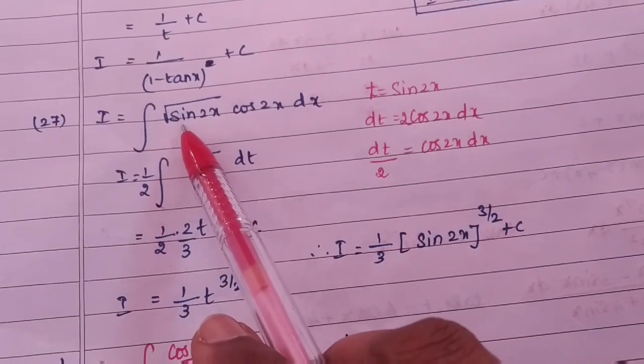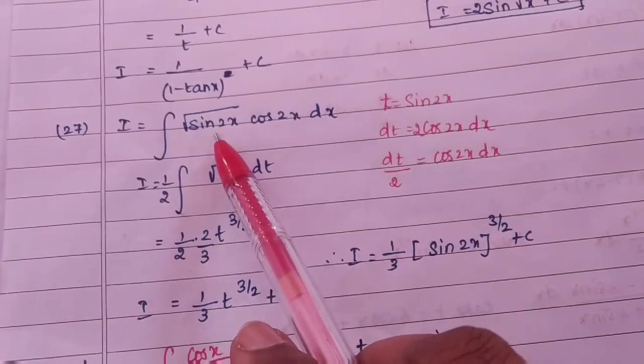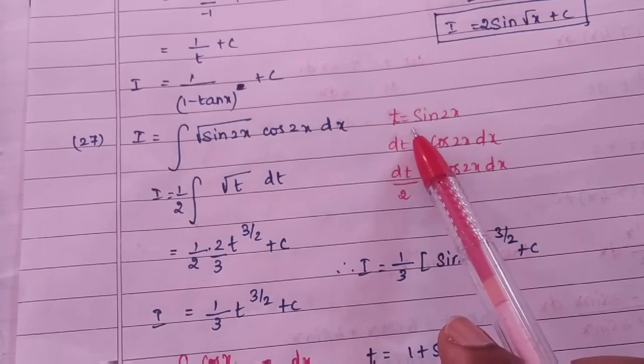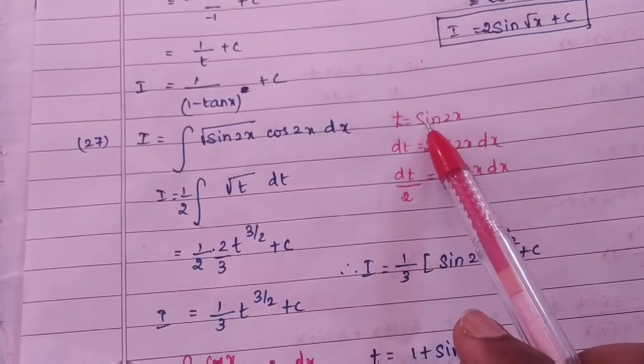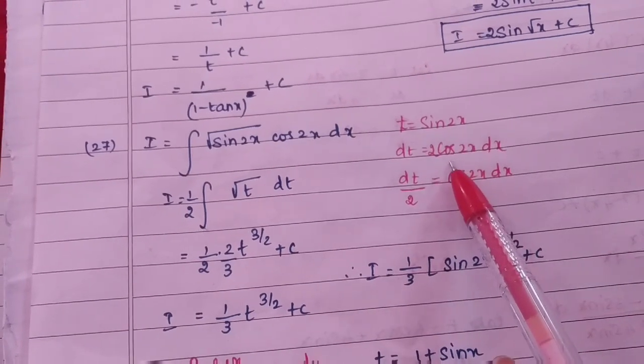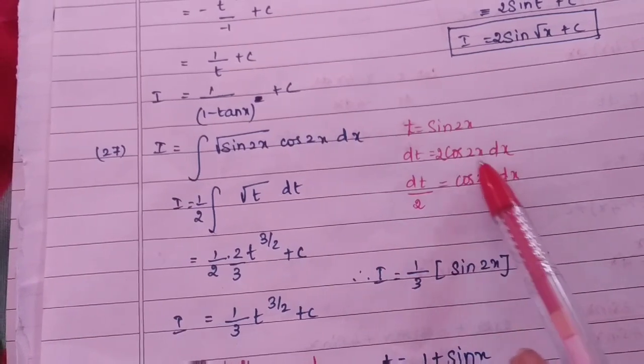Equal to integral over root of sin 2x cos 2x dx. As I told already, the root term should be taken as t equal to sin 2x. Therefore, when you integrate, apply the PTA rule: sin 2x you need to differentiate, so you will be getting cos 2x, and 2x when you differentiate you will get 2 into dx.